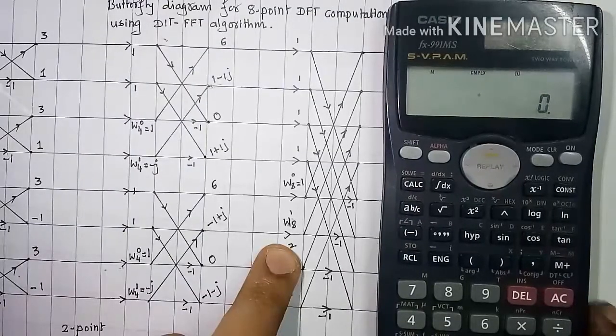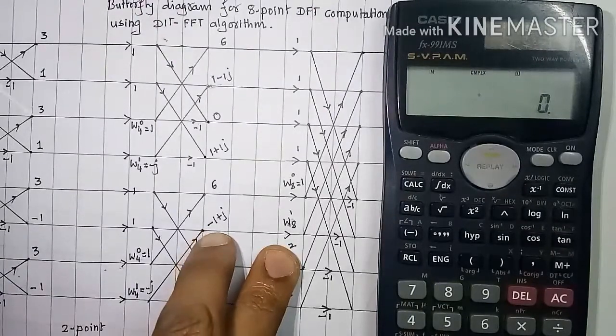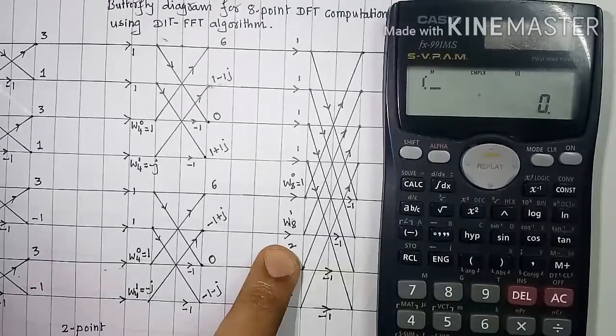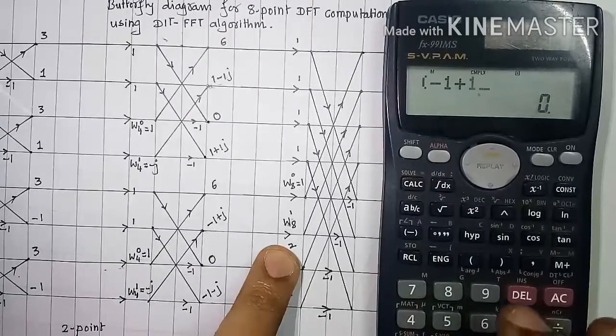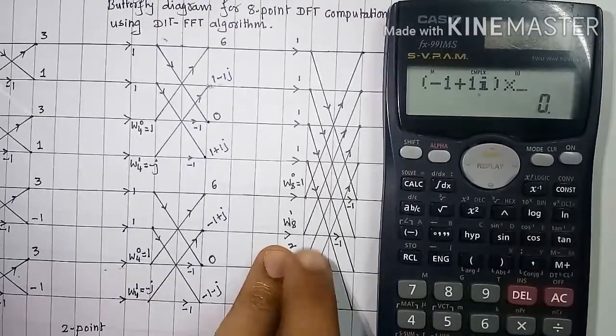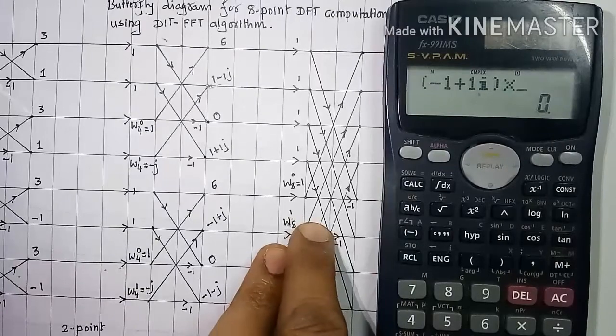Next, to compute capital X of 1, we will make use of a calculator. Minus 1 plus j, you make use of brackets, bracket complete, into W8 raised to 1.